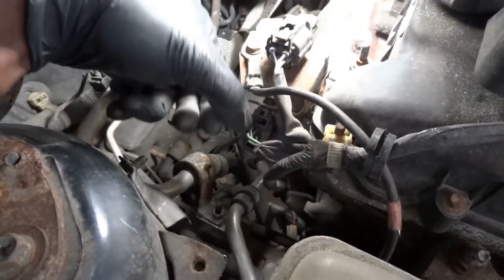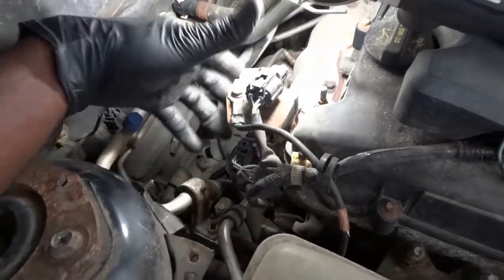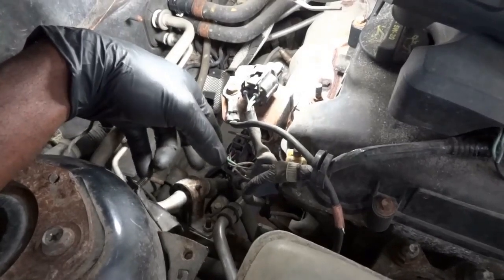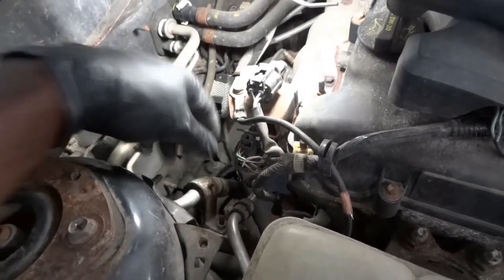I will back probe them, okay? I'll get these wires back probed, and then I'll bring you guys back up so we can start the vehicle and see the signal that's coming from the sensor. So I'll do that, and then I'll bring you guys back up.